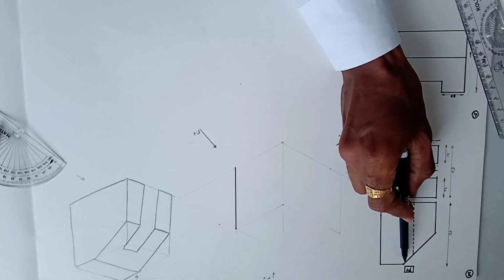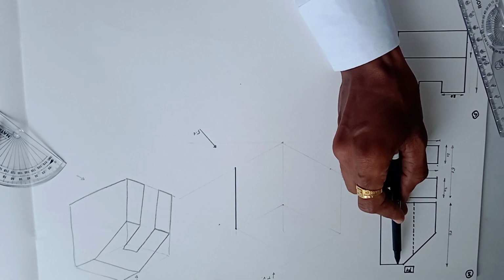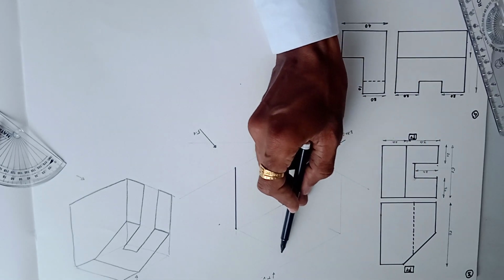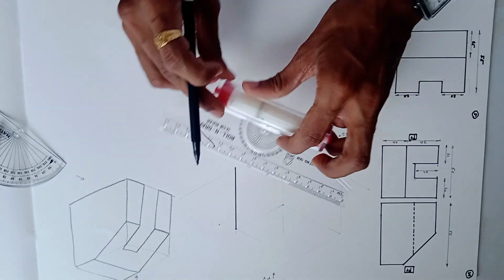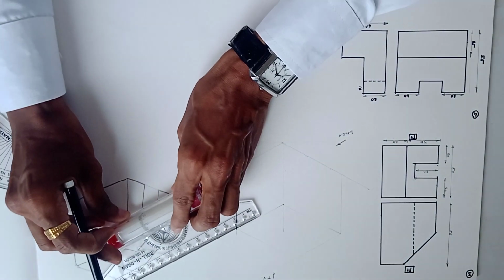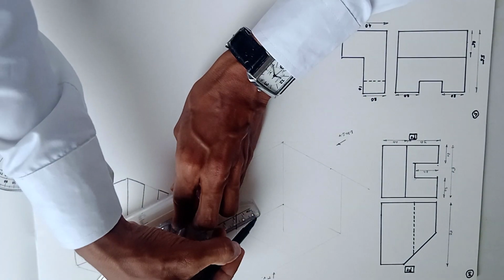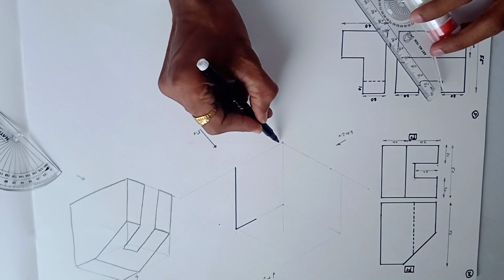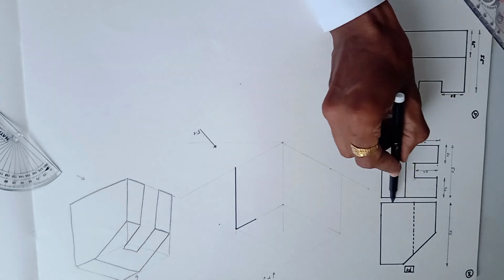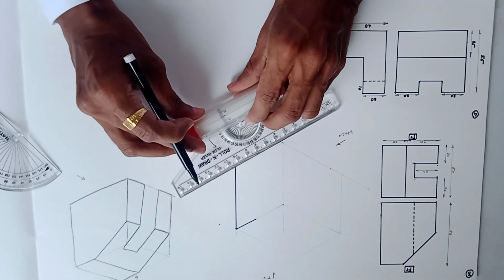Okay, now draw this line which is the edge of the rectangle on the top surface. So that length is 20 mm. So take this length 20 mm. Draw the base line. So this complete line is visible in the front view.